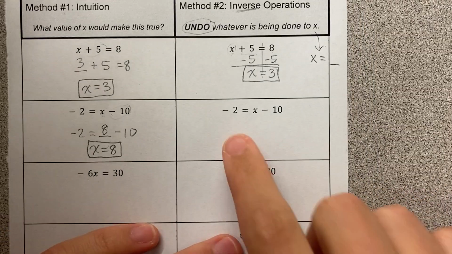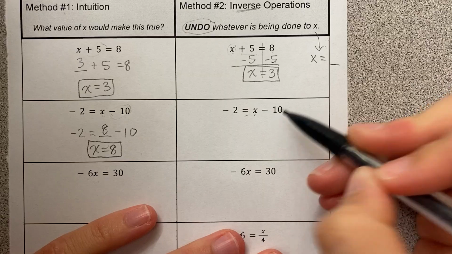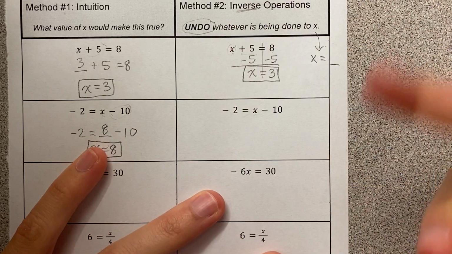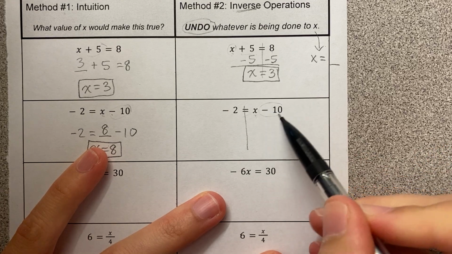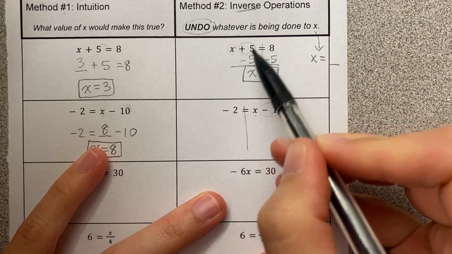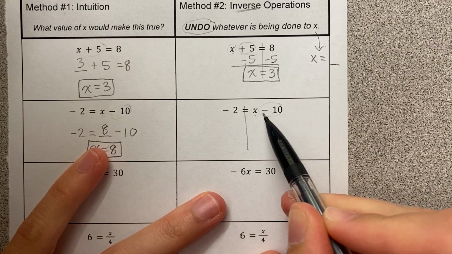Okay, now, if I'm talking about inverse operations, look, here's my x. Notice my x is on the right side of the equation this time. It really doesn't matter. My goal is to get x by itself. So what I want to do is get rid of whatever's with x. Like here, I got rid of plus 5 by subtracting 5. Here, I have a minus 10, so I'm going to get rid of minus 10.